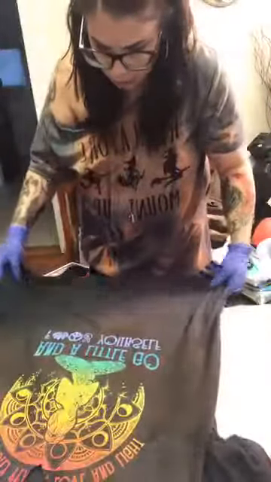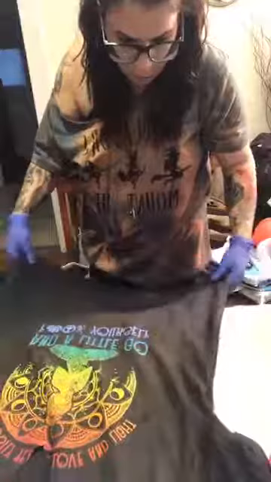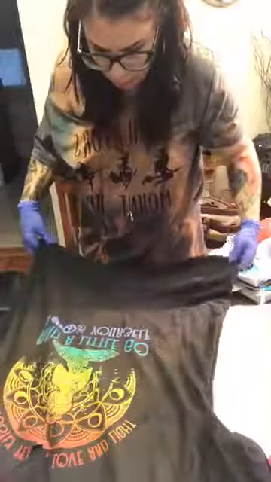So this color is not really changing the best. My favorite so far was the Team Purple. Definitely the Team Purple. So I'm gonna play around, I think, with the water and the bleach ratios to see what works best for me.